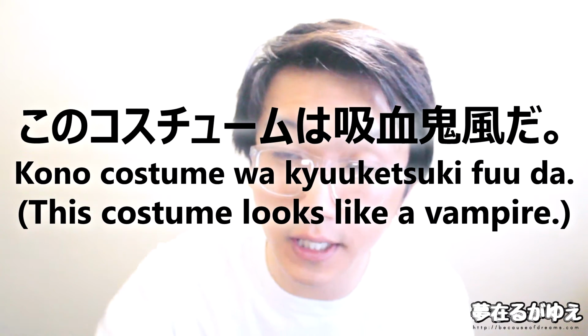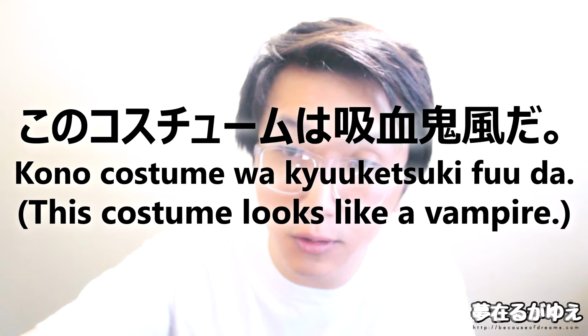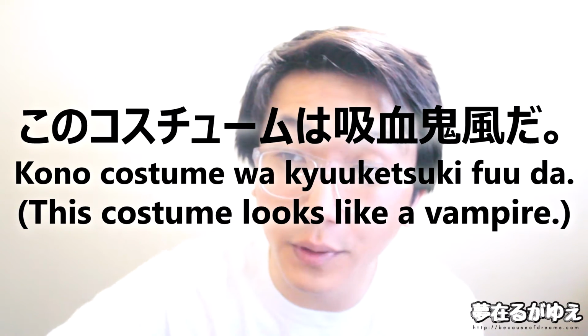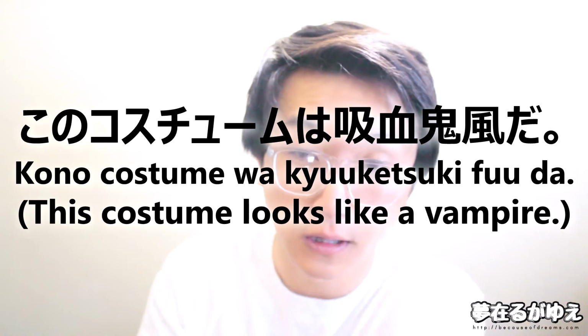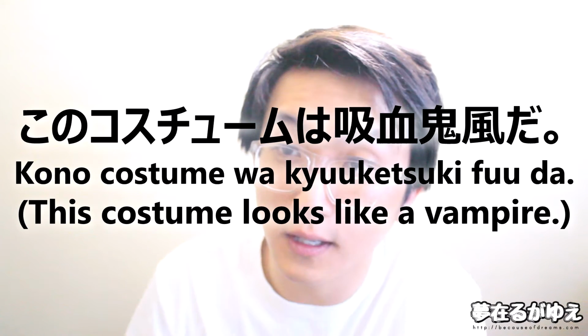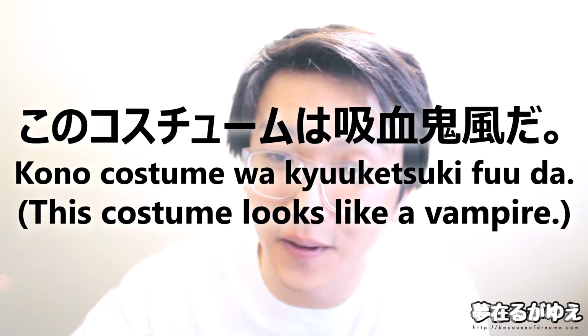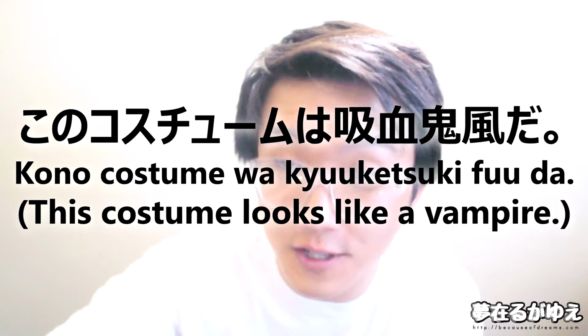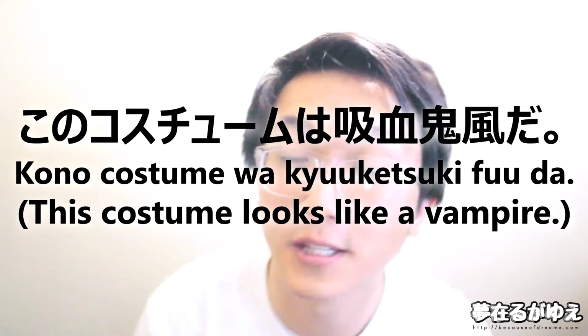So all together, once again, このコスチュームは吸血鬼風だ is going to be this costume looks like a vampire, or this costume is vampire style, or this costume is the vampire type of costume. So it looks like a vampire.